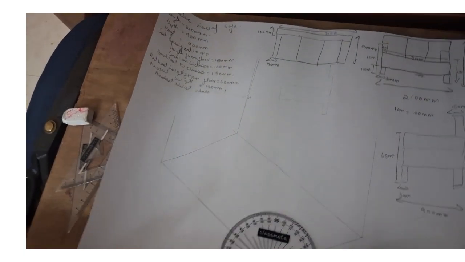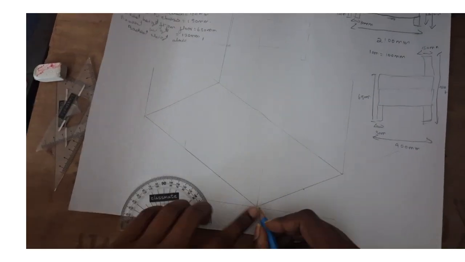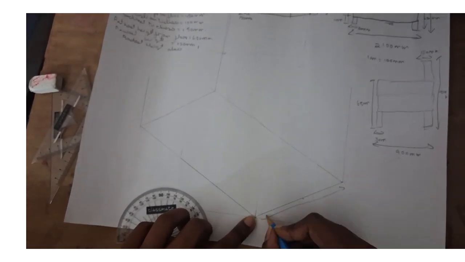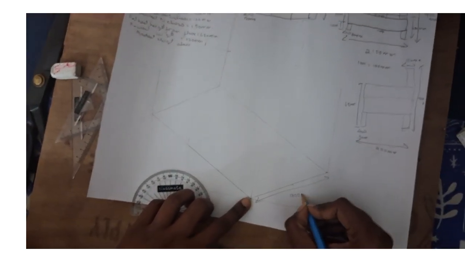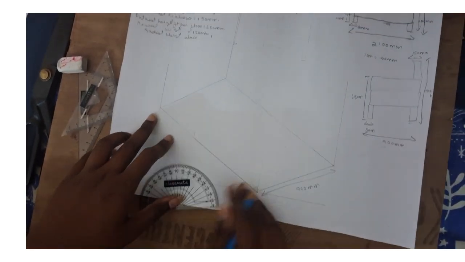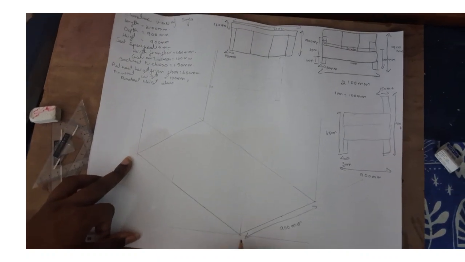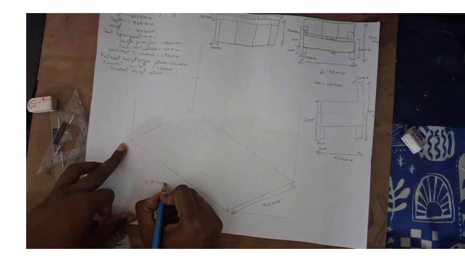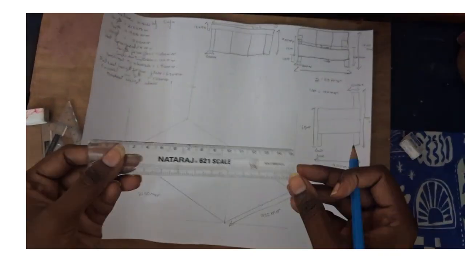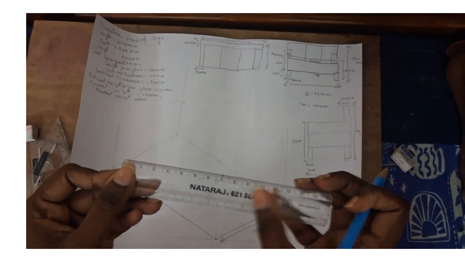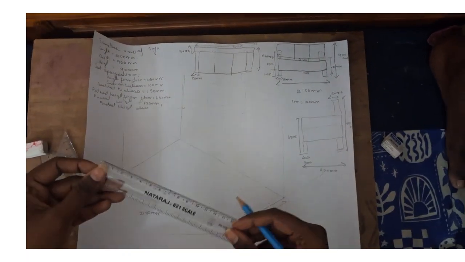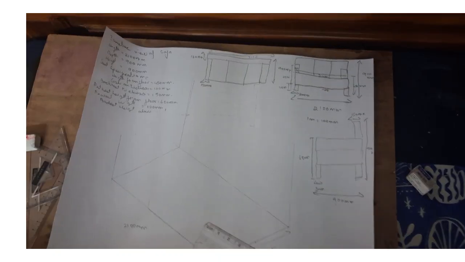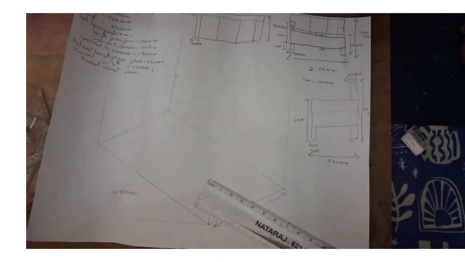And here what I have done is, on one side I have marked the depth of the sofa, which is 900 mm, and the overall length of the sofa, which is 2100 mm. So using my normal scale, I have taken 9 centimeter on one side, and on the other side I have taken 21 centimeter.